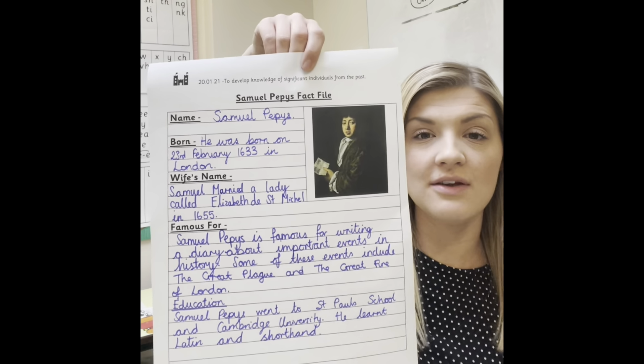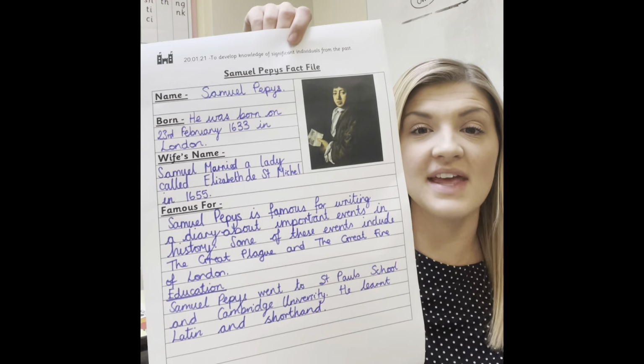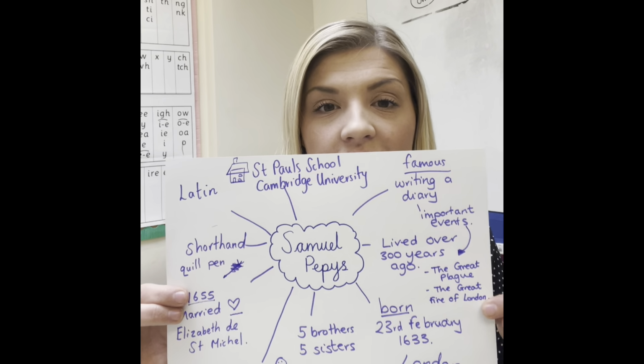So, boys and girls, it's now time to make your own fact file of Samuel Pepys. Remember, you can either print out the sheet, make it on the computer, or draw a picture of Samuel Pepys and add your own subheadings. Make sure you get all the key facts on there about his name, when he was born and what he's famous for. Then you can add in your own subheadings of more information. Use the video of Miss Ford talking through the book yesterday or the PowerPoint and your mind map to give you all the information. We can't wait to see your fact files.